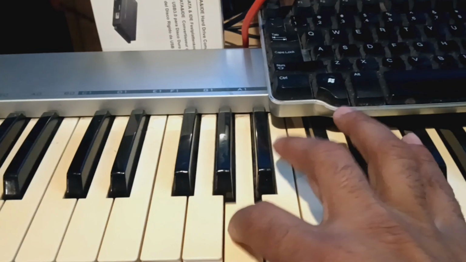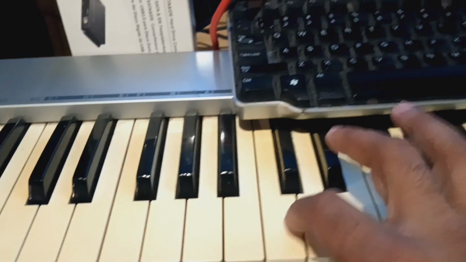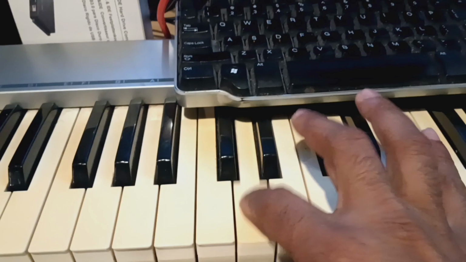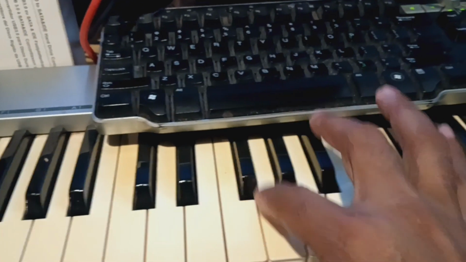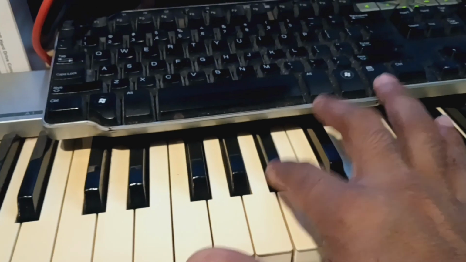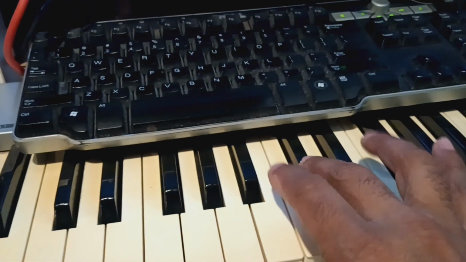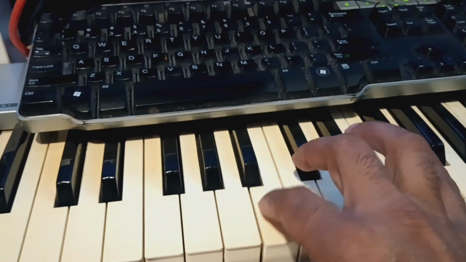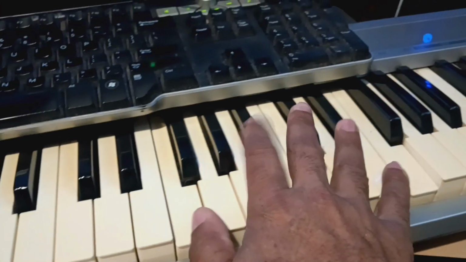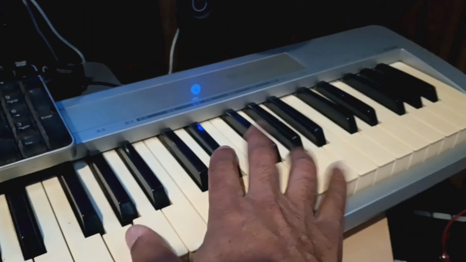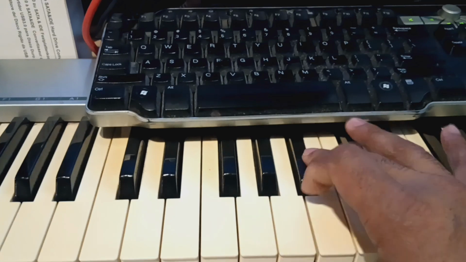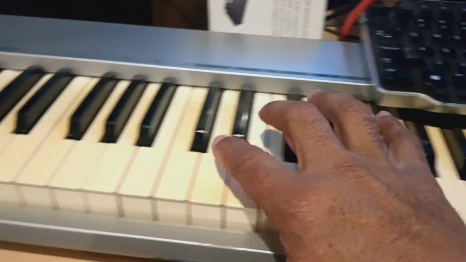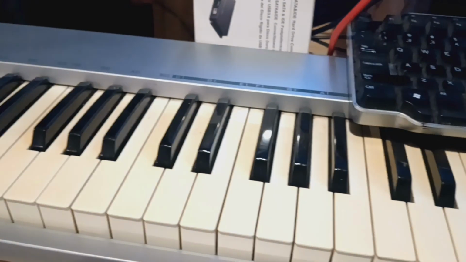Dead spot, dead spot, dead spot. So I think this is the last dead spot, and we touch all the other keys going all the way down towards the 88, and as you can see, there's nothing else there. So our range is from here to here.